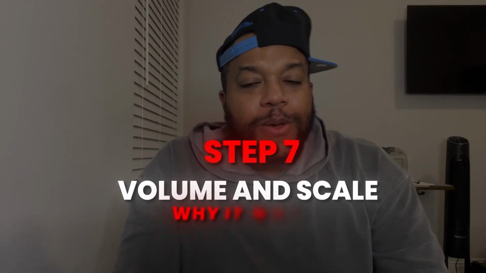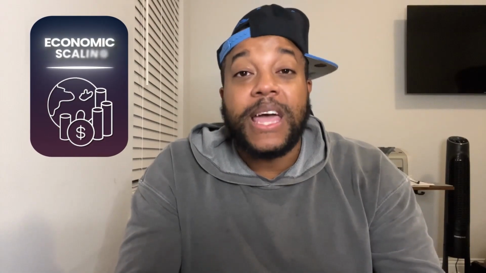Step 7. Volume and scale. Why it matters? It definitely matters if you want to go to the next level. At low volume, your unit costs are high. Of course, everybody knows that. But as you grow, costs drop. And that's the economics of scaling.